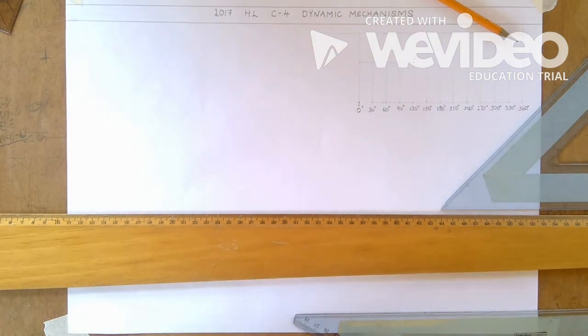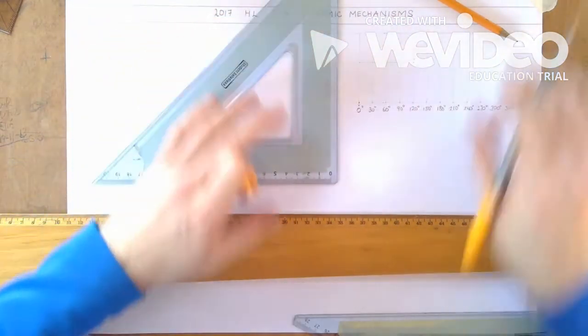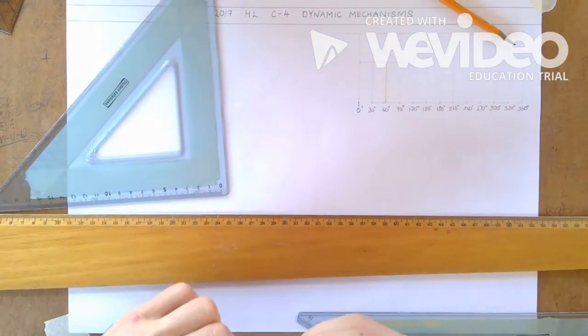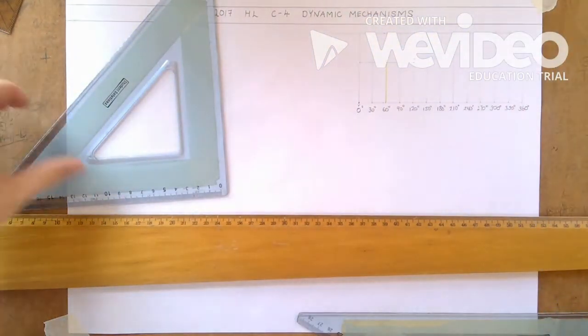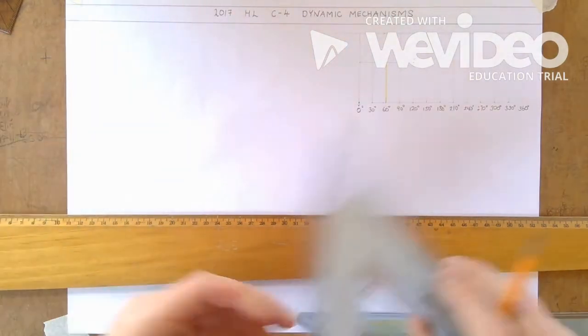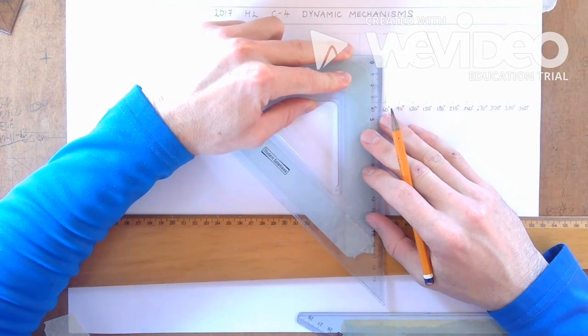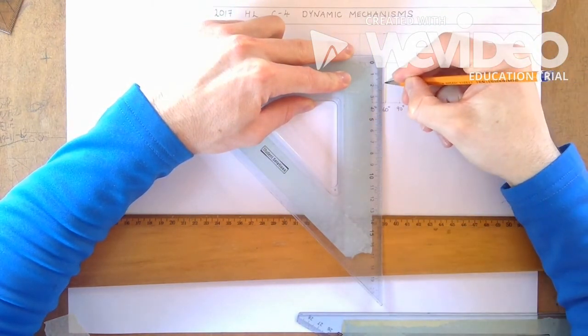So what we need to do then is we have to divide up our height of our box, because half of it is going to be acceleration and the other half is retardation. So half of that then is going to be 18 millimeters.